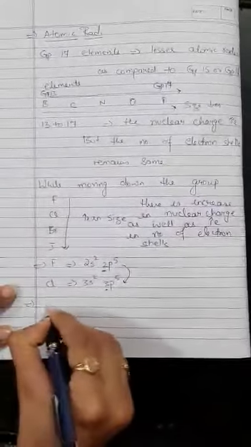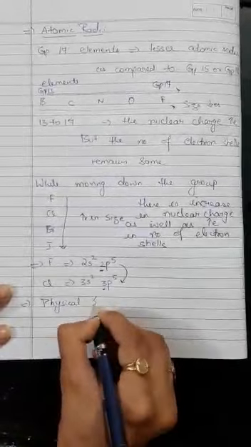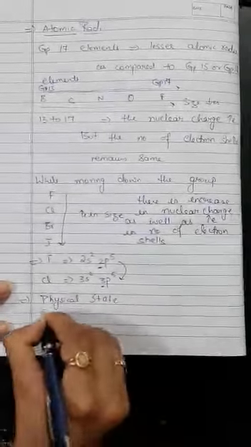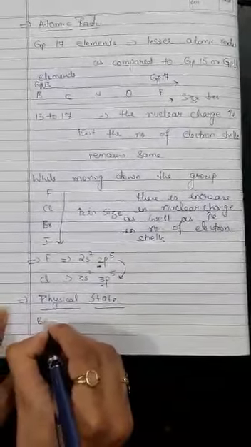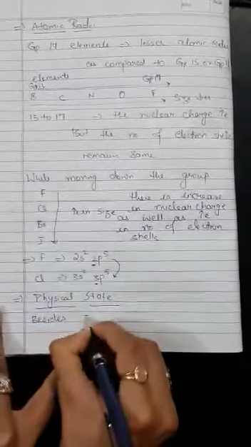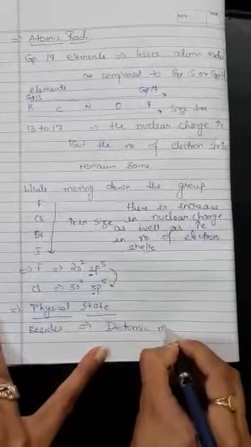Now the next property is the physical state. Besides, they exist as diatomic molecules, but their physical state is always different.